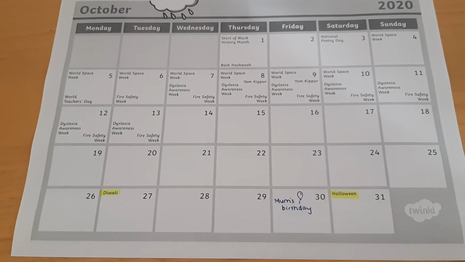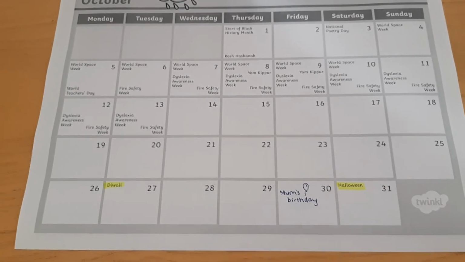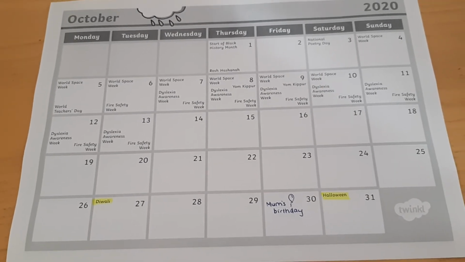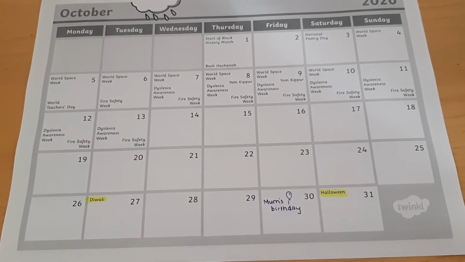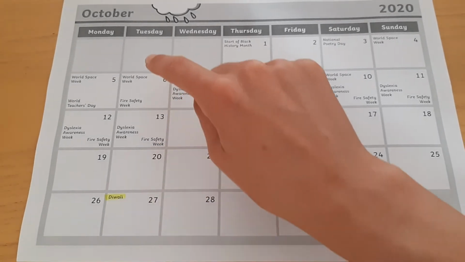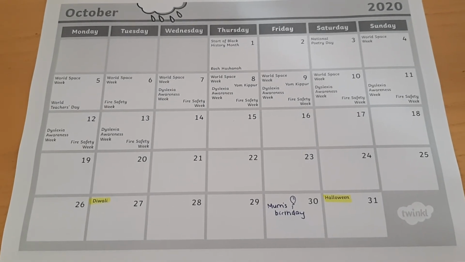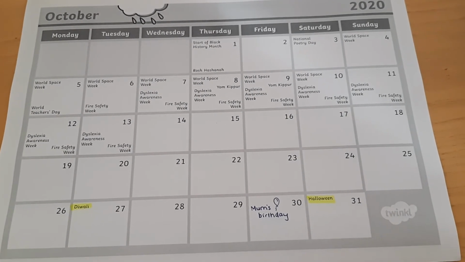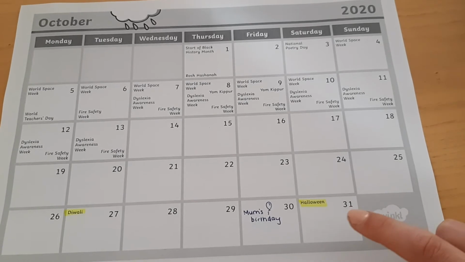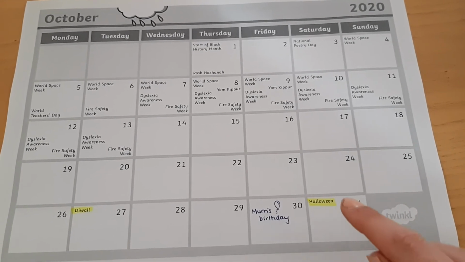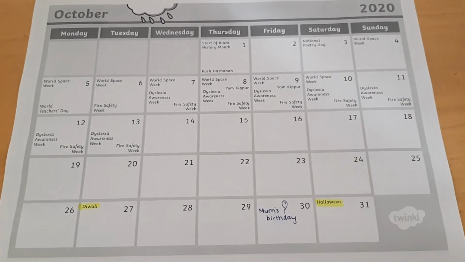I've highlighted 2 and I've added 2. So Diwali is a very special festival of lights which is happening on the 27th of October, which is a Tuesday. Another special event is the last day of the month is Halloween. I know some of you will celebrate Halloween. That's on the 31st, and that day of the week is a Saturday.